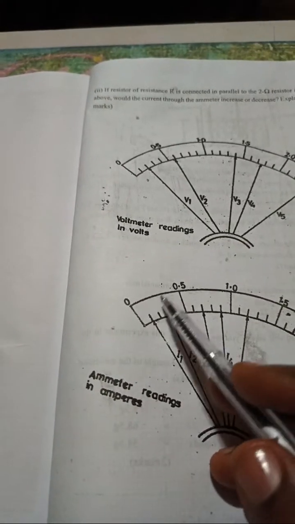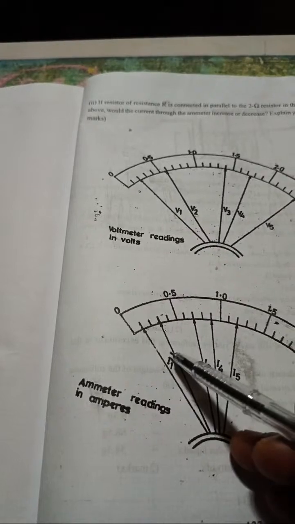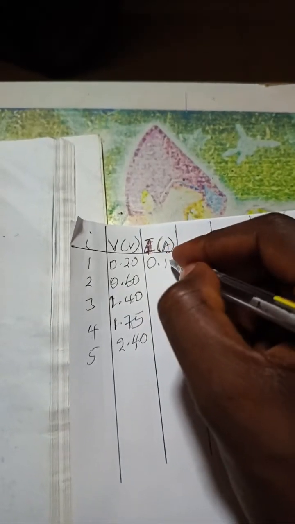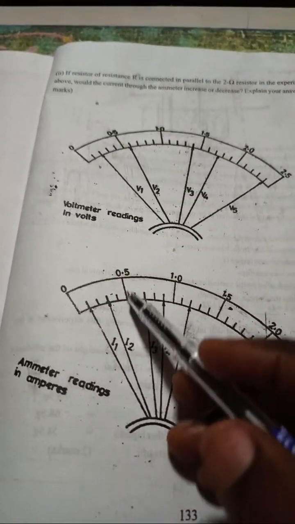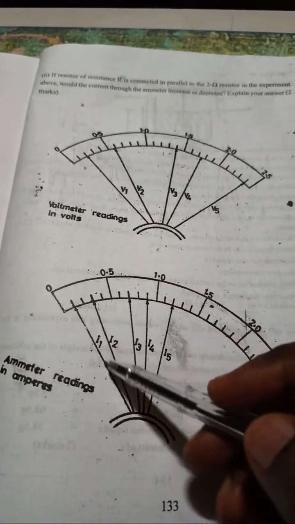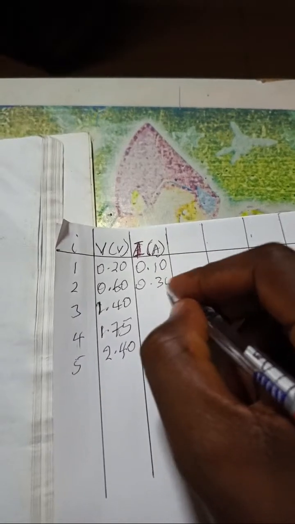So look at the first one. Let's check. It's just like the other one here. Very simple. So this is 0.1 now. So I1 is on 0.1, so we have 0.10 here. Our I2 now. I2 is on 0.1, 0.2, 0.3. So I2 is on 0.3. So we move over there, we have 0.3 on I2 over there.